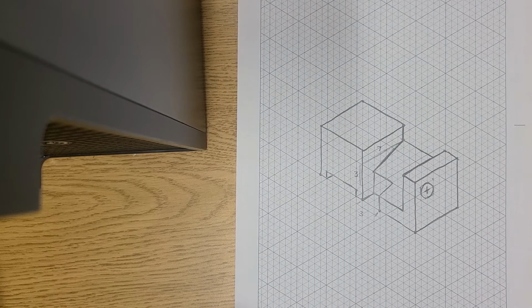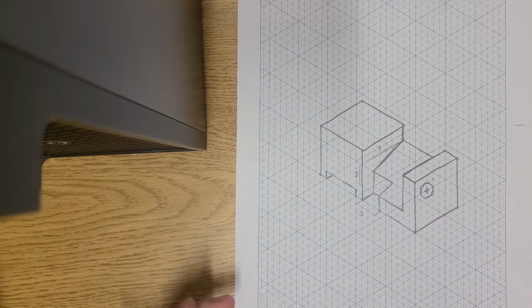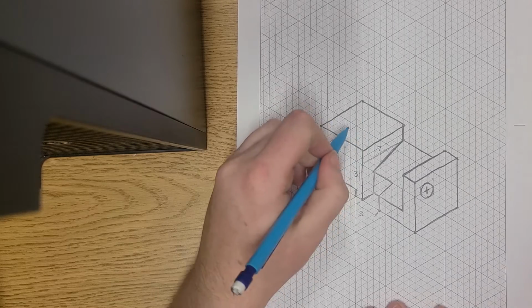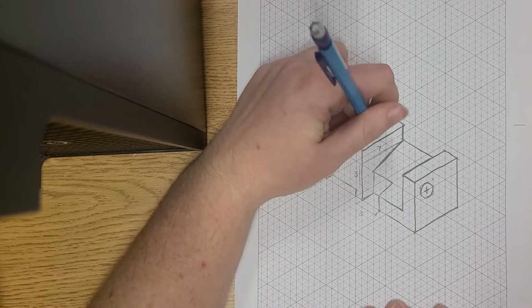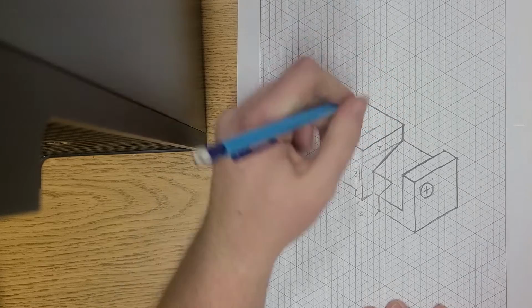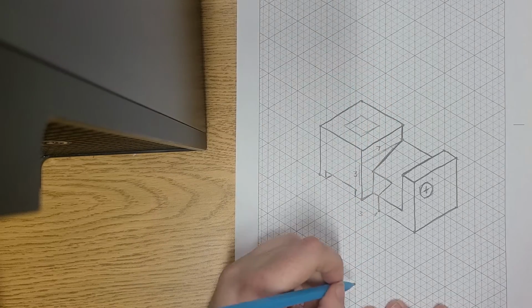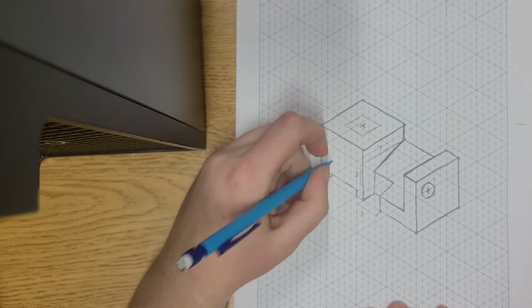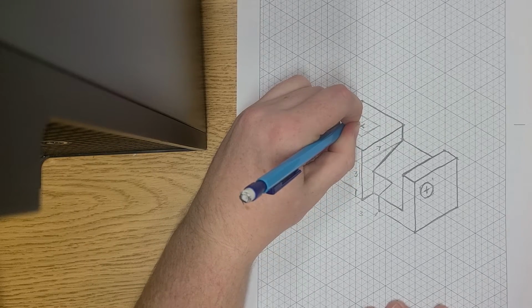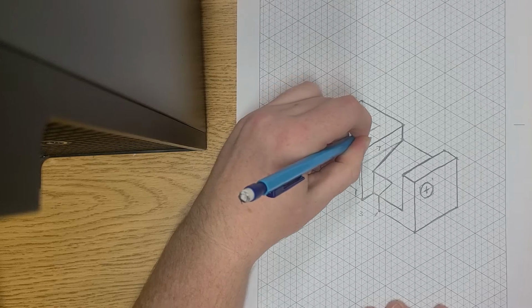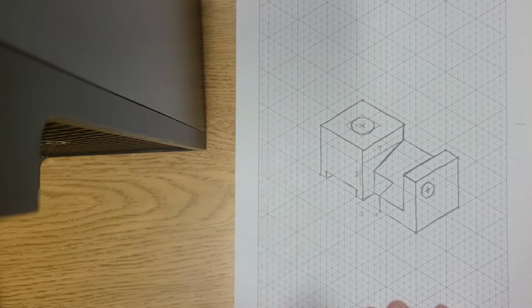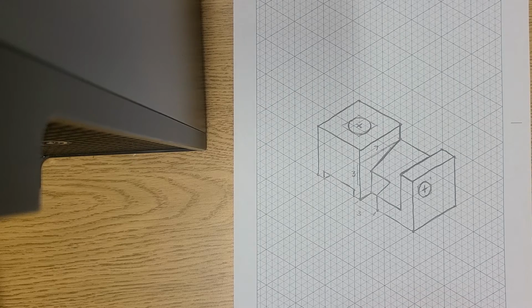Okay, and then from there, we have our circle over here on the cube part, and that's completely centered, so that's 2 in from any of the 4 sides. Okay, it's a top facing plane, so we'll have a front to back, left to right crosshair, and then just bring that circle around. Okay, and that's it for the ISO of 17.